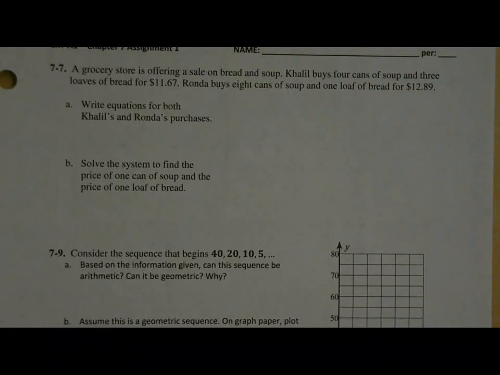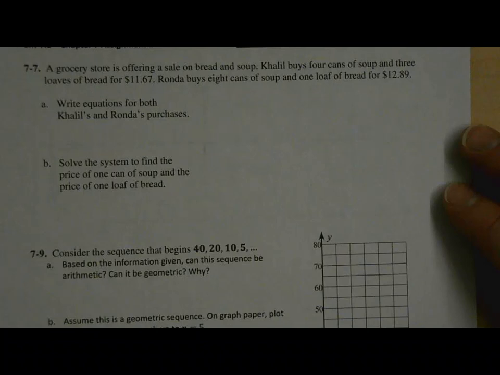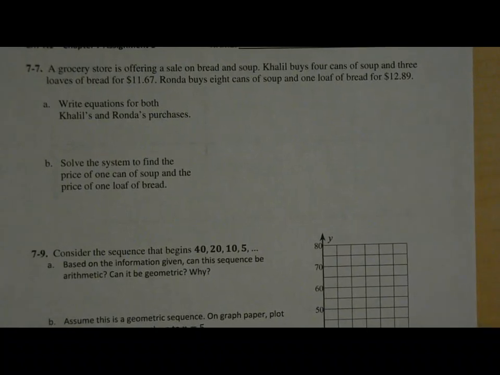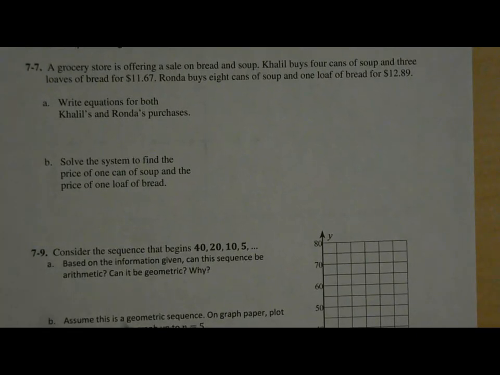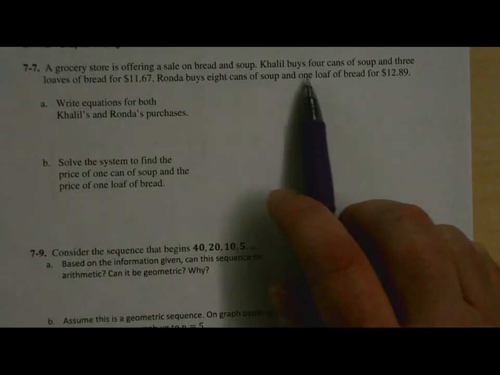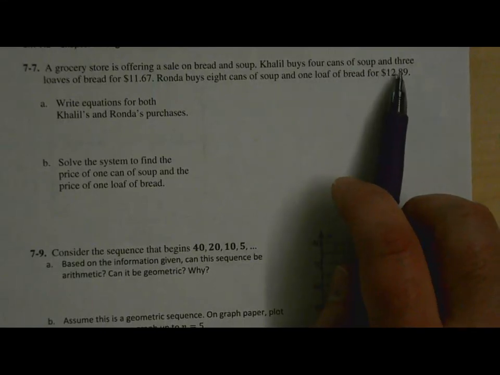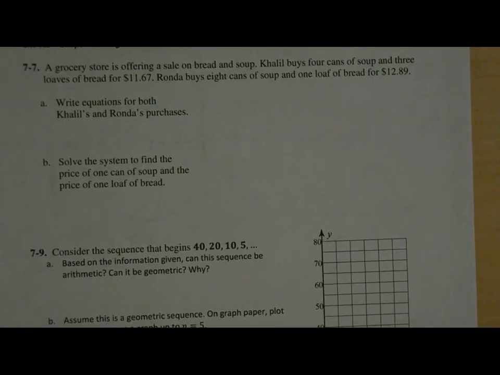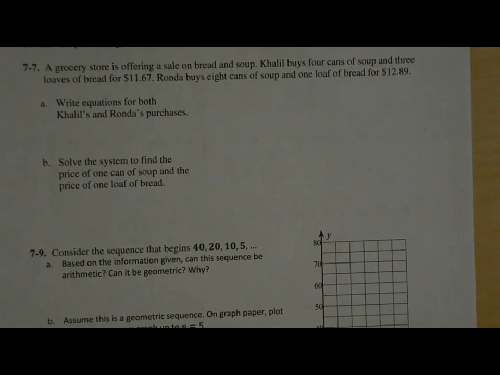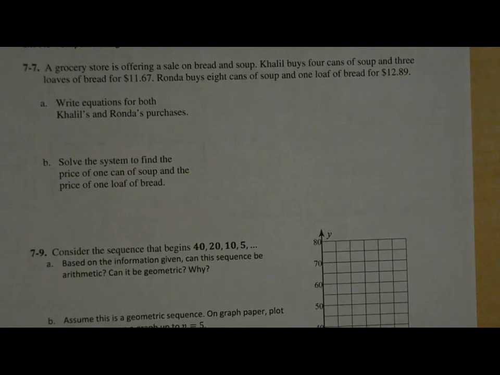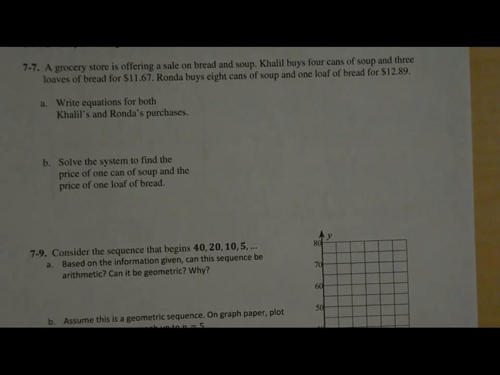We've seen some word problems that look like the first problem here, but not too many. So let's read through this together. Grocery store is offering a sale on bread and soup. Khalil buys 4 cans of soup and 3 loaves of bread for $11.67. Rhonda buys 8 cans of soup and 1 loaf of bread for $12.89. They want you to write a couple of equations, one for each of these people, and then figure out how much each loaf of bread costs and how much each can of soup costs.